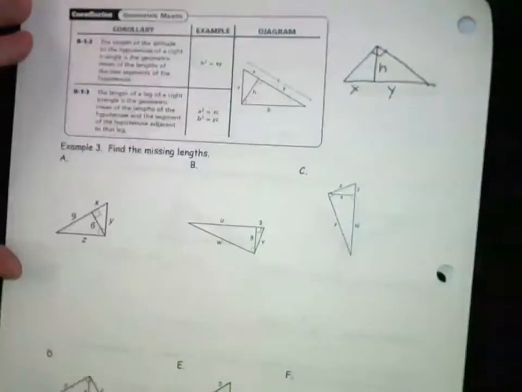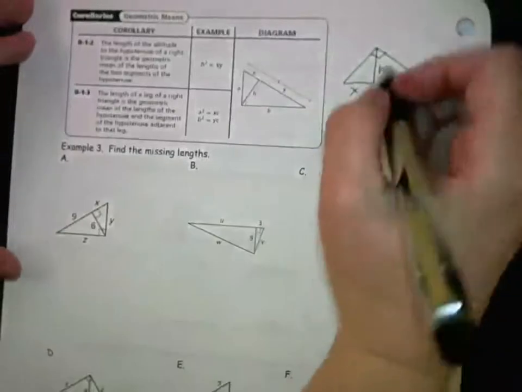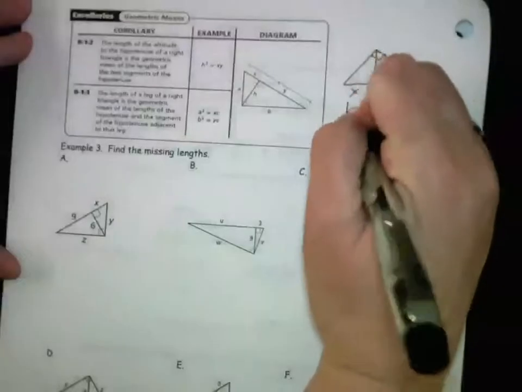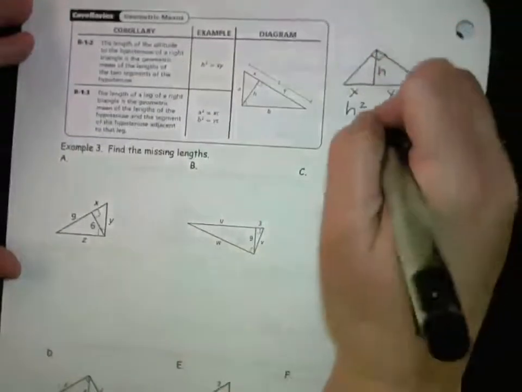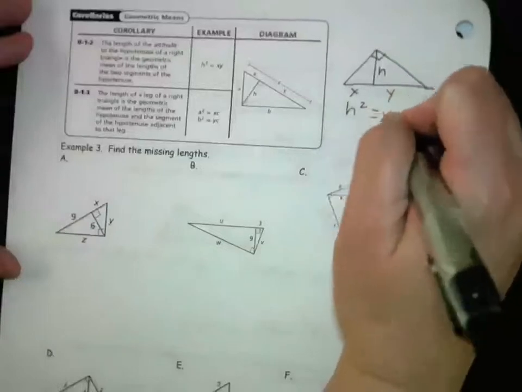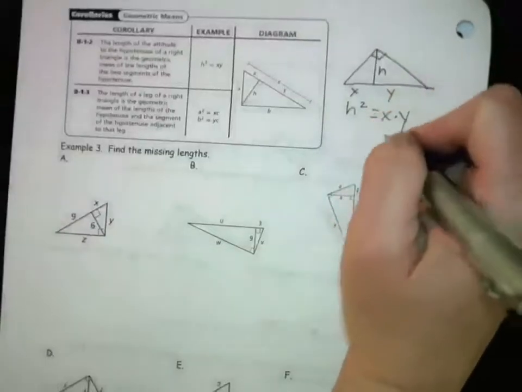This first theorem right here says the altitude squared, so h squared, equals that left piece times the right piece. So the altitude squared equals x times y.